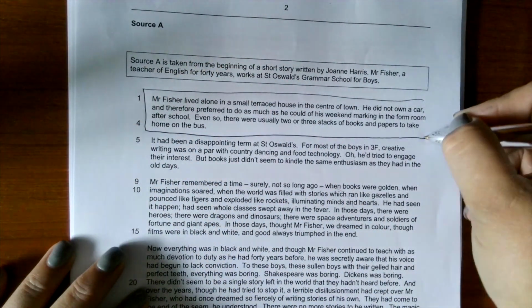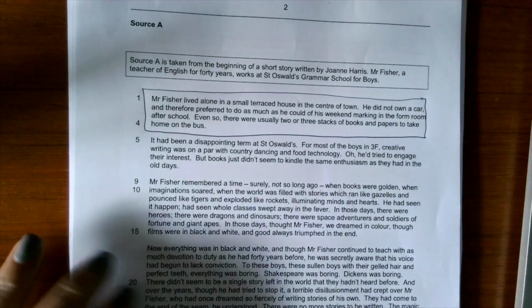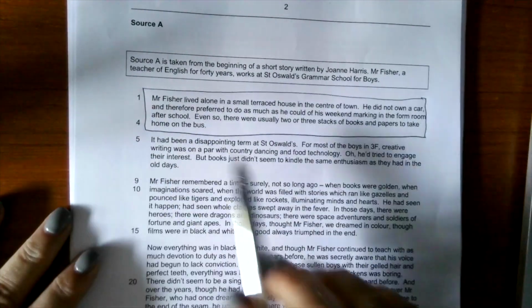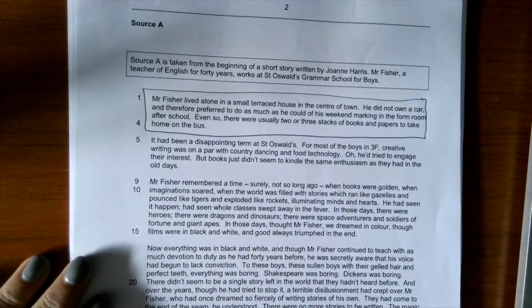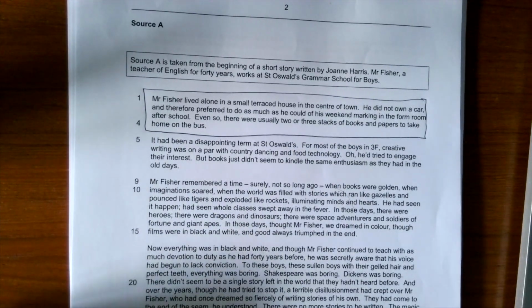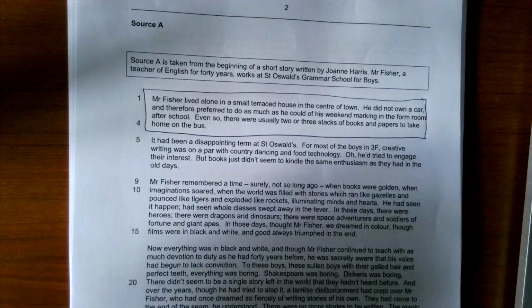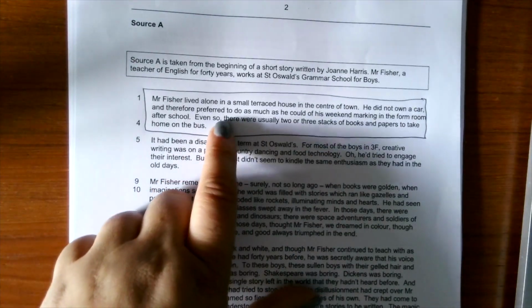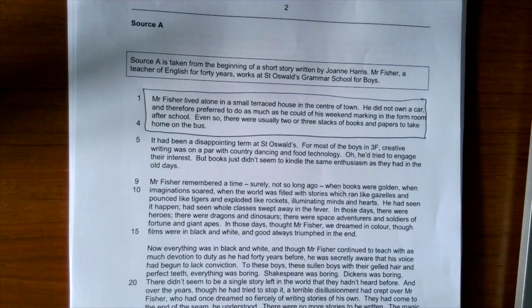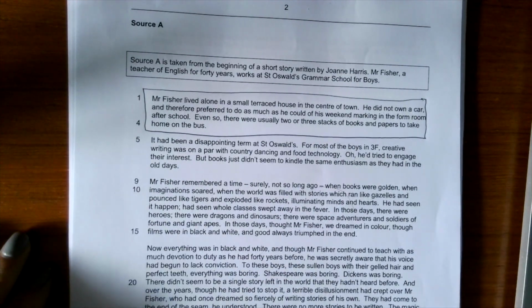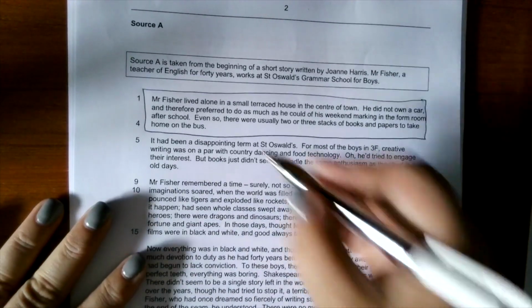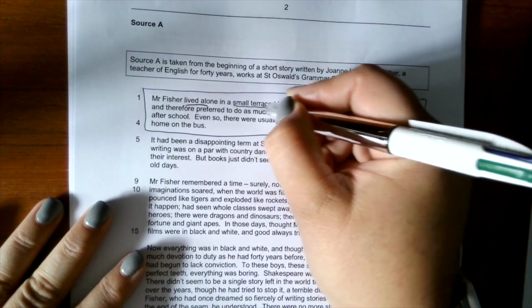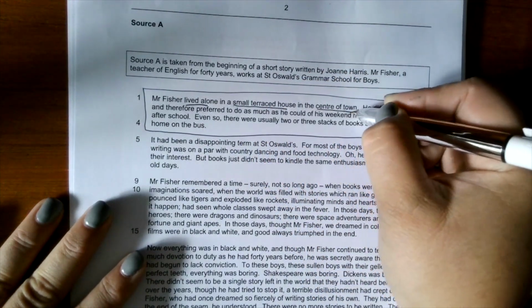So this is step 2. I box off the lines because I've seen some students say, oh, we'd had a disappointing term at St Oswald's. You'll get no marks for that from the examiner because you strayed outside the lines. So I box off the area I'm going to focus on to make sure I don't make any mistakes. Then I simply underline the things that I learn about Mr. Fisher. He lived alone in a small terraced house in the centre of town.